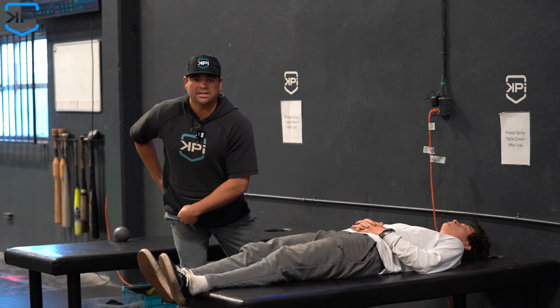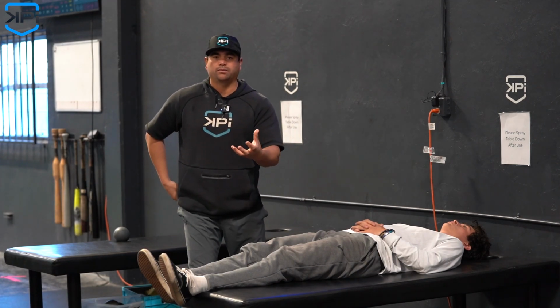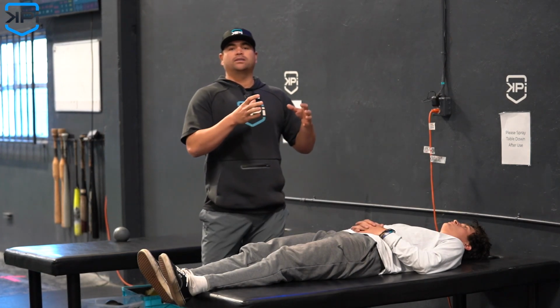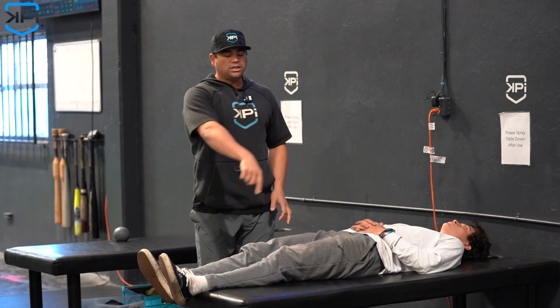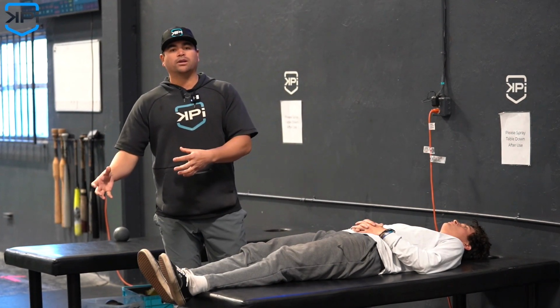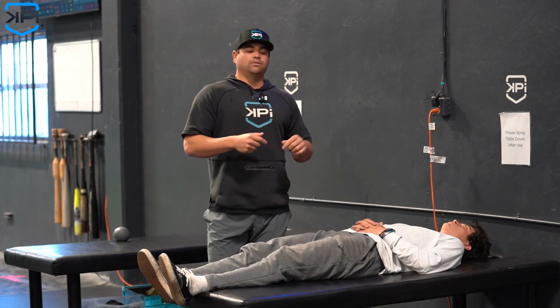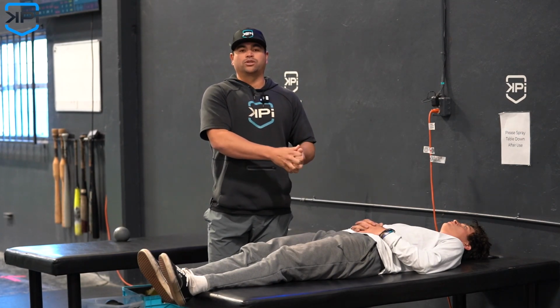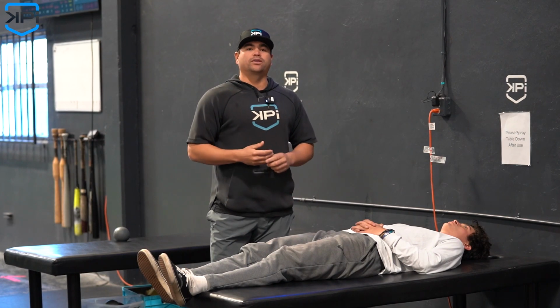And so this can be problematic, and I'll go into why that would be the case. But because he has about 10 to 20 degrees of a difference, we likely need to improve this range of motion first through some mobility work. And then once he gains that range of motion, we need to give him control of that, which is strength, stability, all the stuff that we do in the weight room.